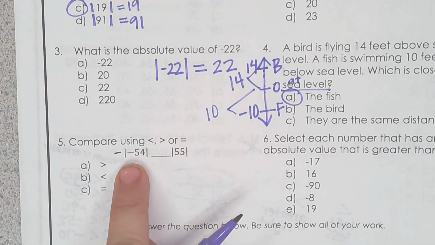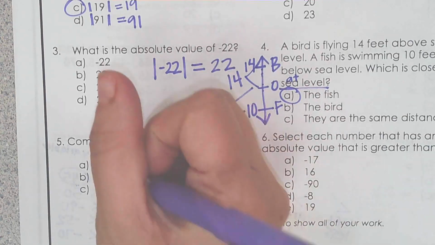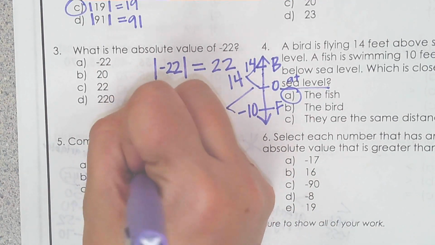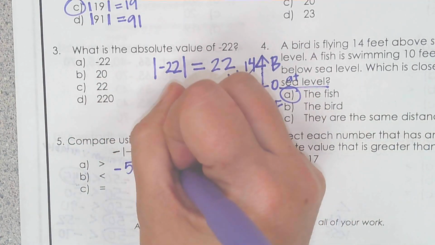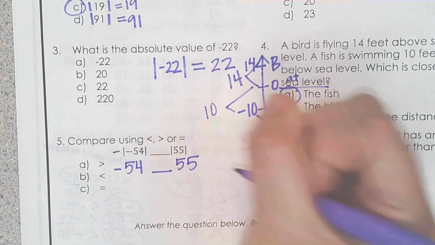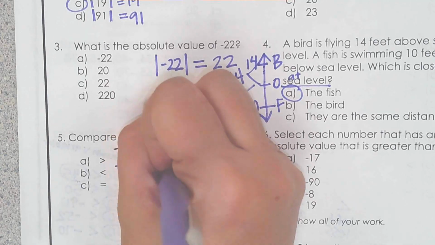All right, here we go. Uh-oh, I need to fix it. -54 becomes positive, but there's a negative number on the outside, and then 55 stays positive. So a negative is always what to a positive? Less than.